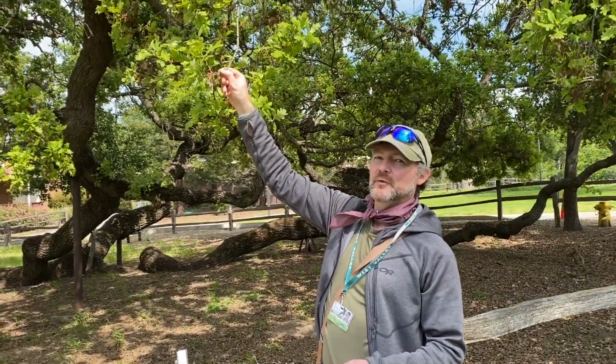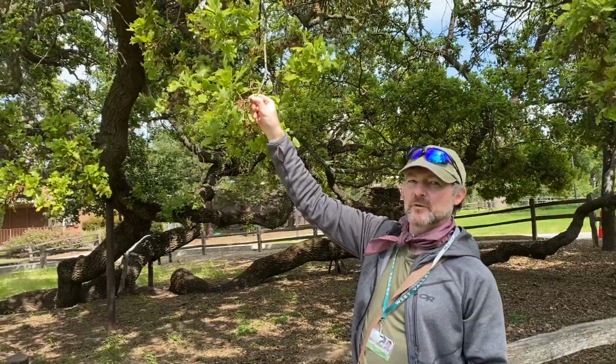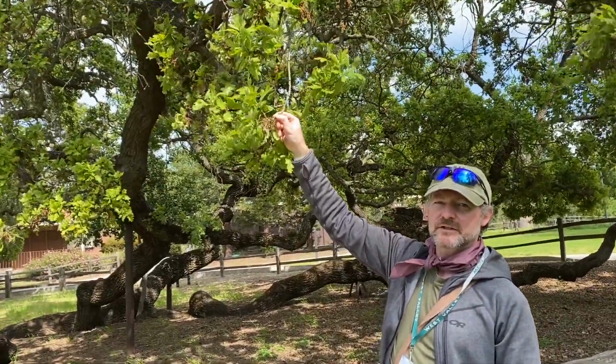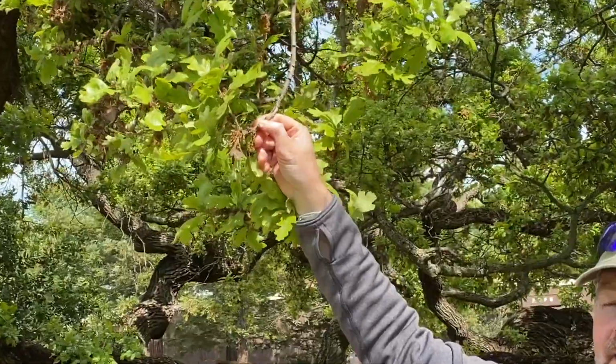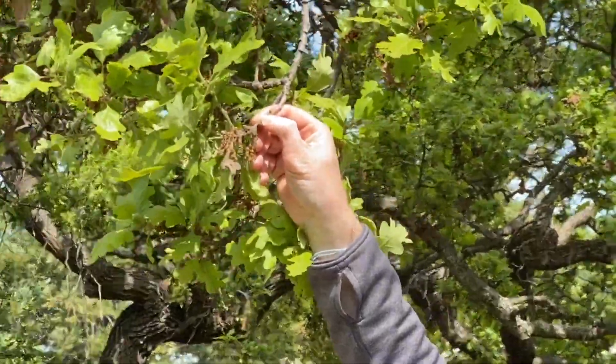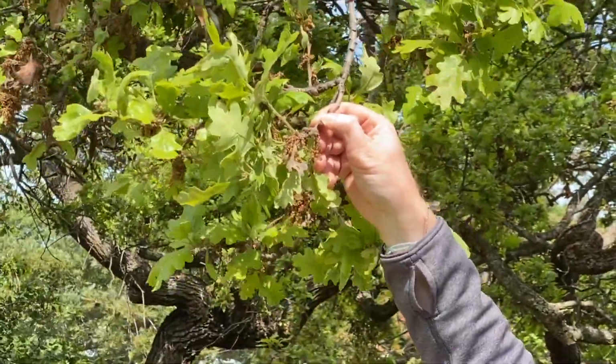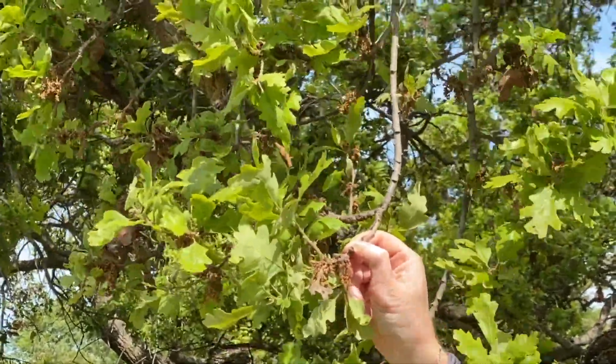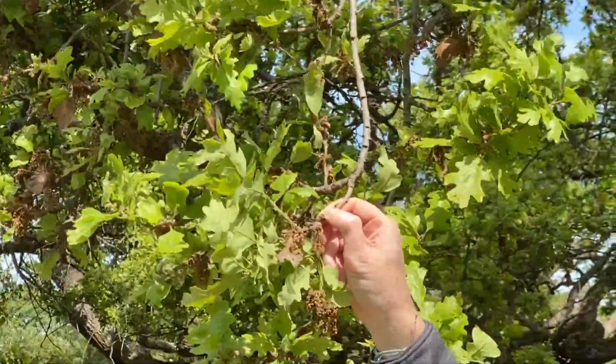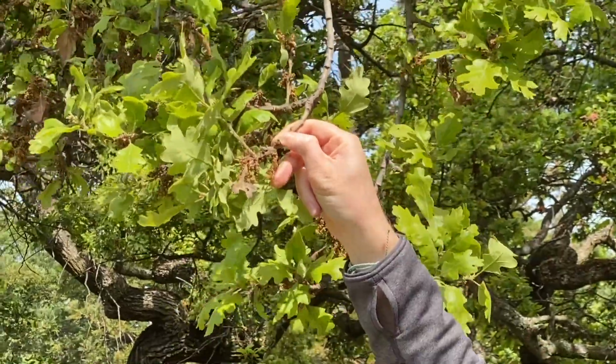So you may be familiar with the fruit of oaks, which are acorns. All different species of oak produce an acorn. So it has the shell, the outer part, and then the seed inside. But you may not be as familiar with the flowers. So here we have some oak flowers.